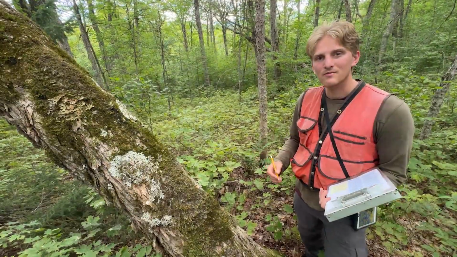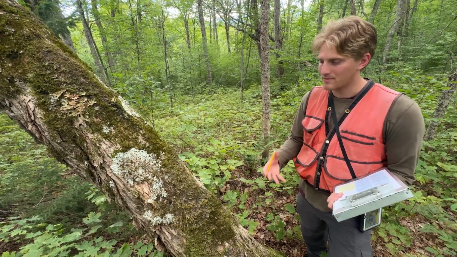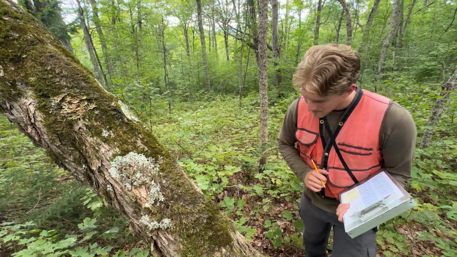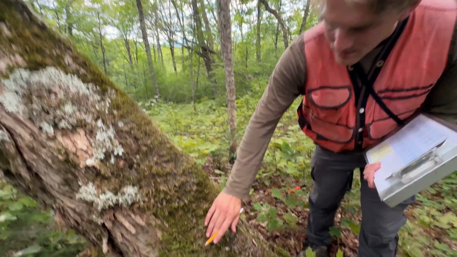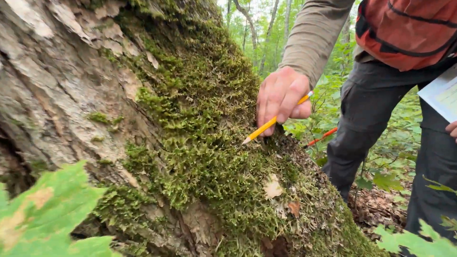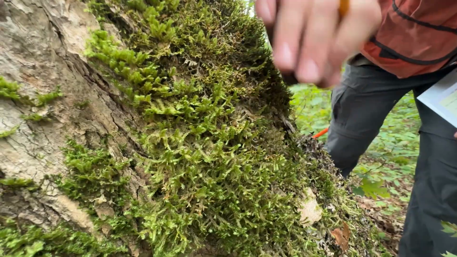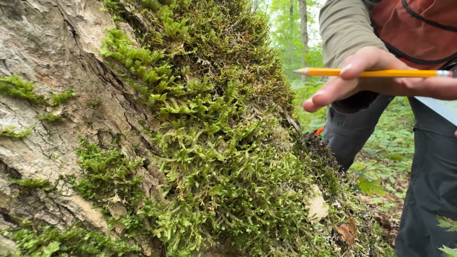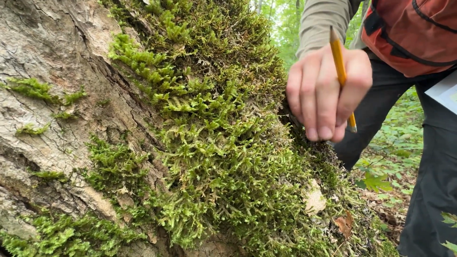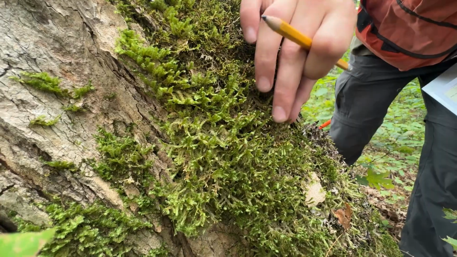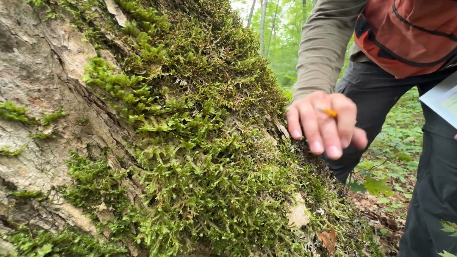On the same tree, we found two other of our epiphytes that we look at. Down here is a kind of moss. It's called Neckera pennata, and you can see that it's got this really brushy texture. The fronds often form shelves here. Each frond will have these little leaflets that come out to the side.